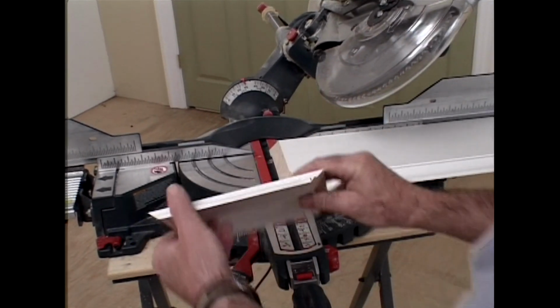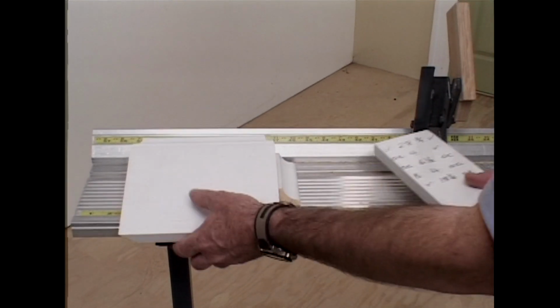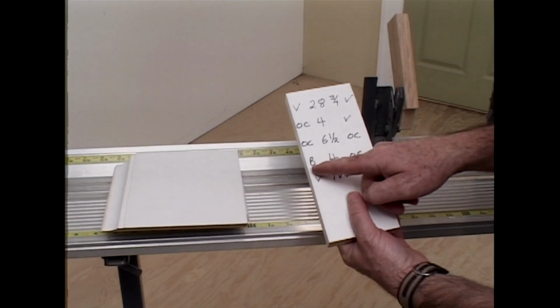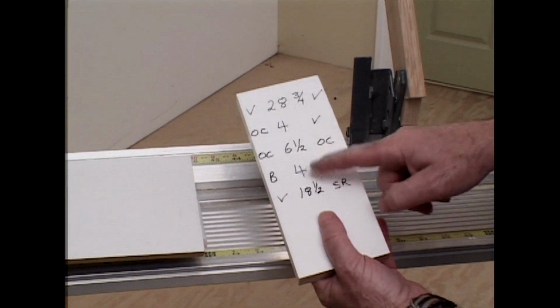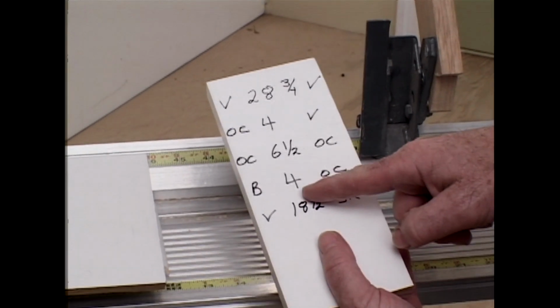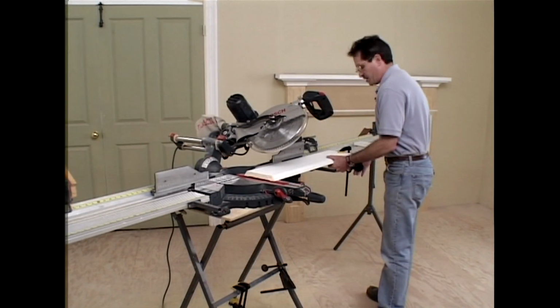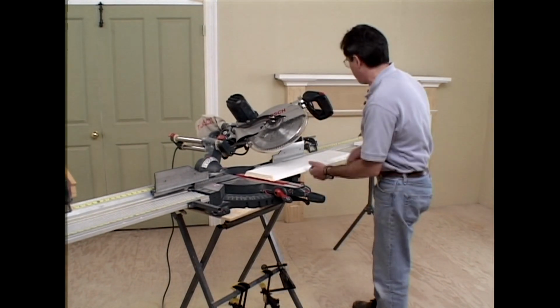There, a perfect cut right at the pencil line on the short point. Now piece number 4 has a butt cut on the left side and an outside corner on the right, and it's 4 inches long. So let's cut that one next. Well, first I'll take the clamp off this piece. It's nice and handy to have those clamps around.